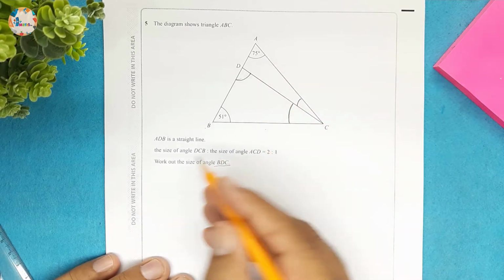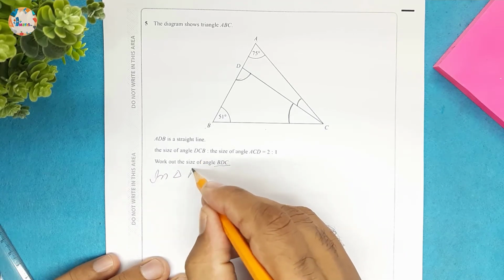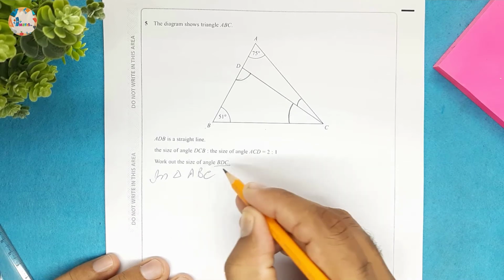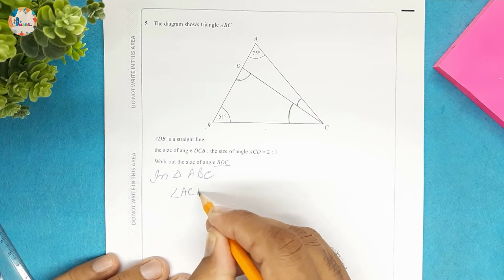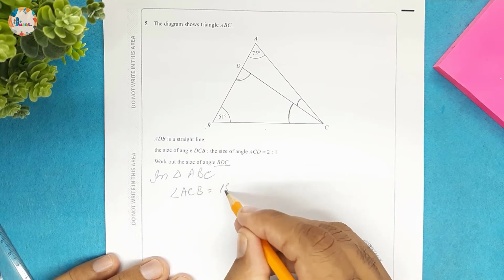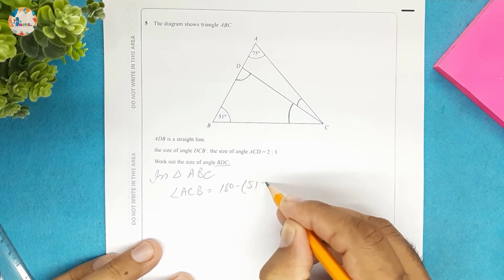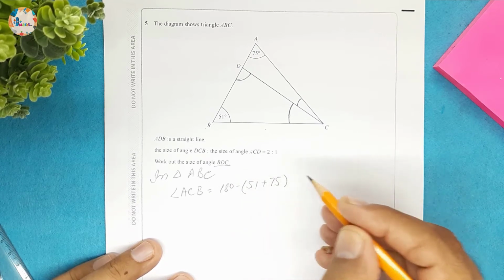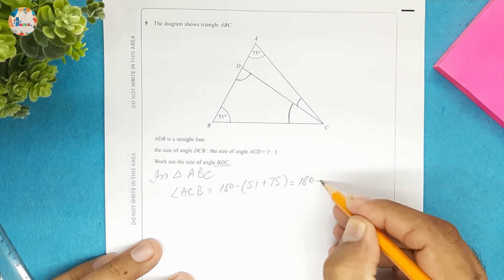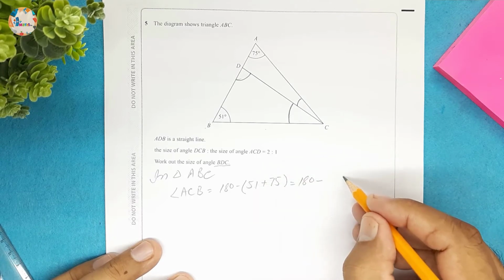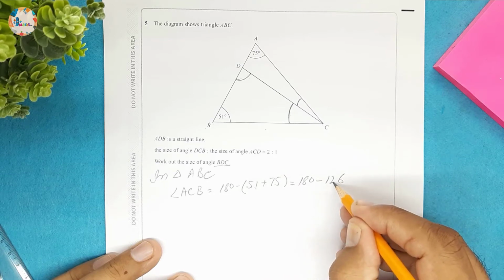So we will write in triangle ABC, angle ACB is equal to 180 minus (51 plus 75). 51 plus 75 adds up to 126.